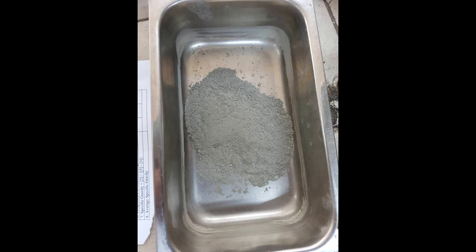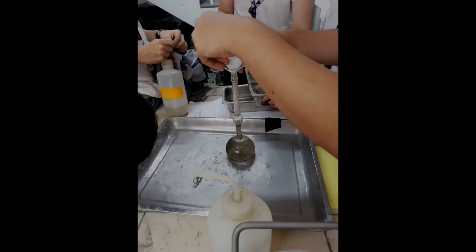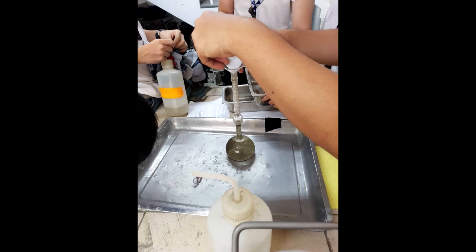Estimating the specific gravity of cement is essential because it determines the effects of the surrounding atmosphere on the moisture content of the cement. This experiment can be applied in order to determine whether the cement has extreme moisture content.